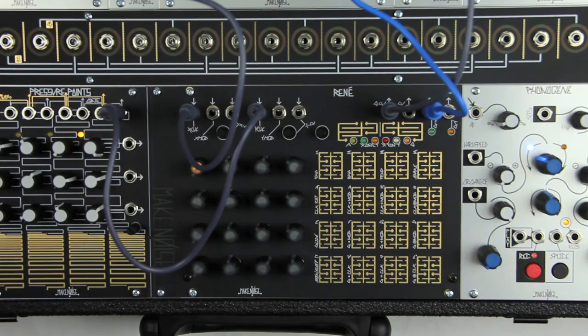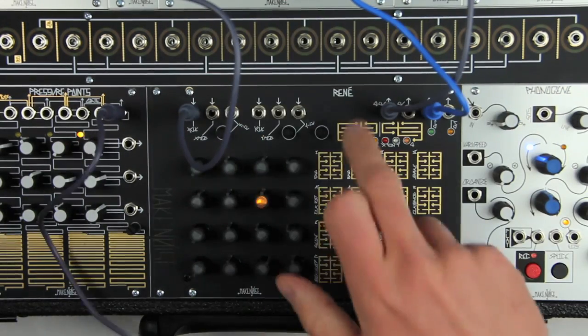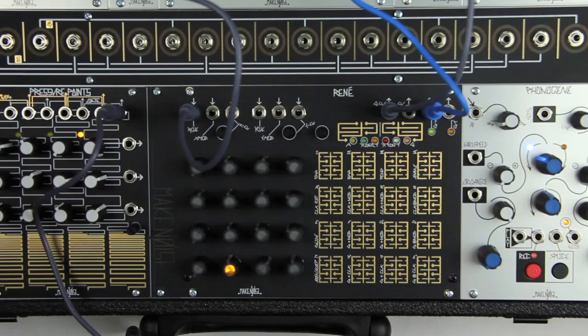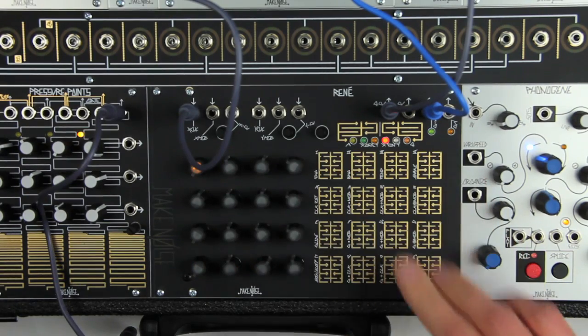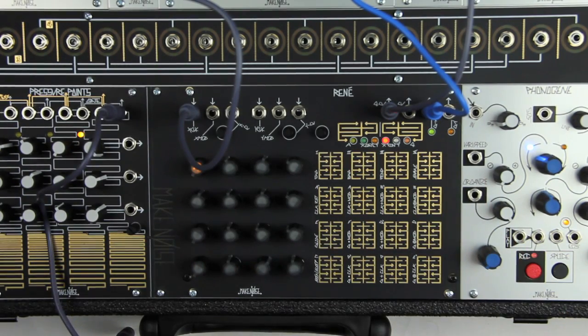Most of the other locations on these pages tell René what to do when it receives a gate in the mod input for the respective axis. The bottom right 9 locations are logic functions, and we have a separate video dedicated to showing how those work. Please see the link in the description.